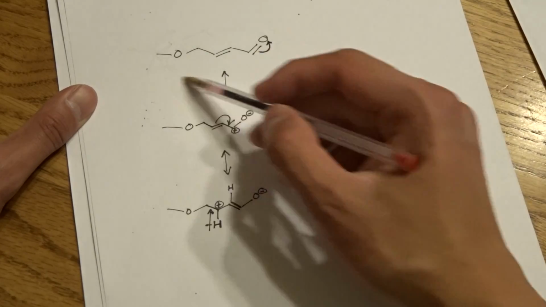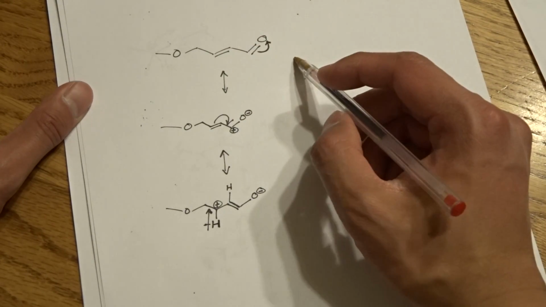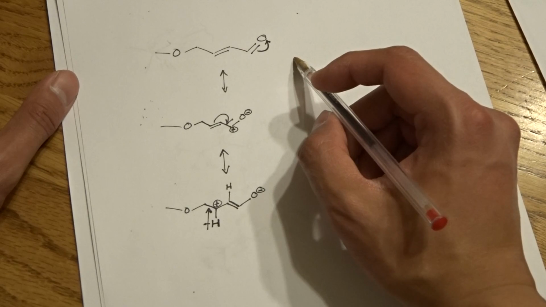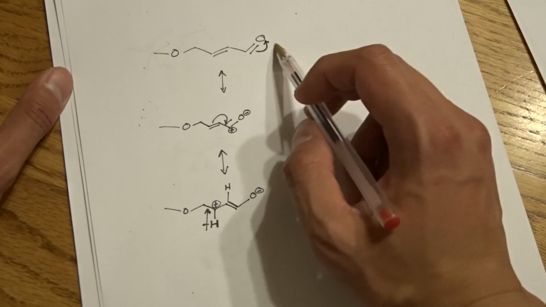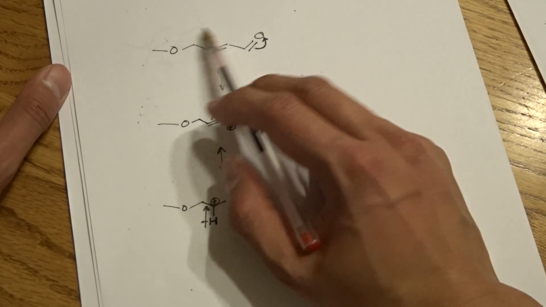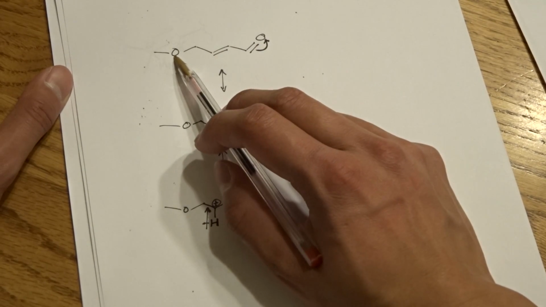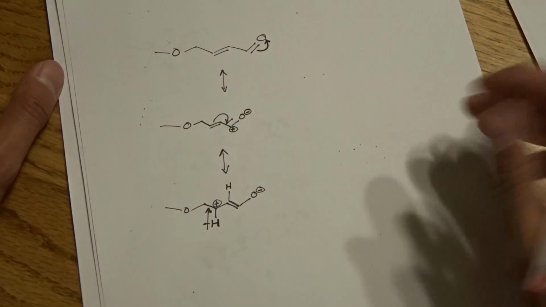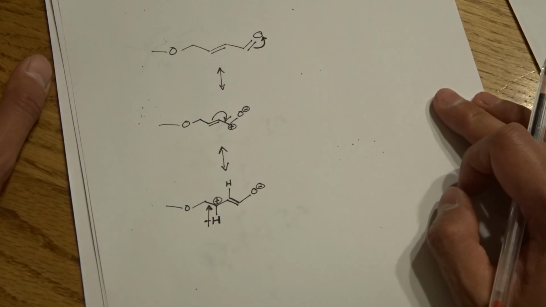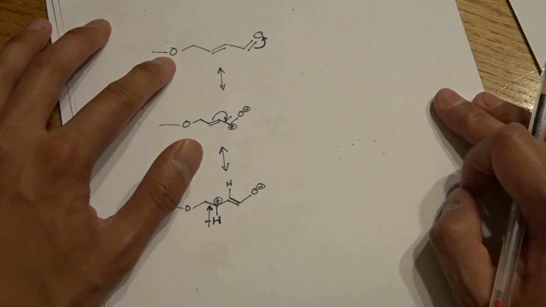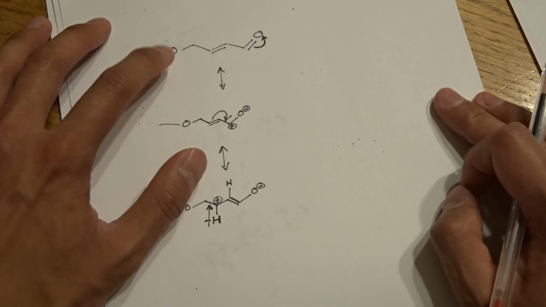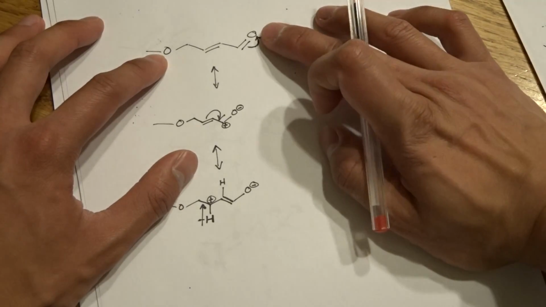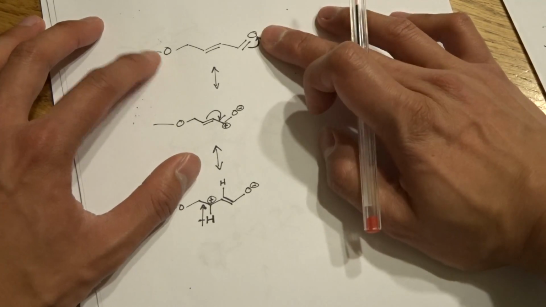So because this is a neutral molecule, to draw a resonance structure for a neutral molecule, you would find just the electronegative atom. So we have oxygen here and we have oxygen here. They're the more electronegative atom in this molecule, but we can't really do any resonance with this oxygen, so we are only left with this choice right here.